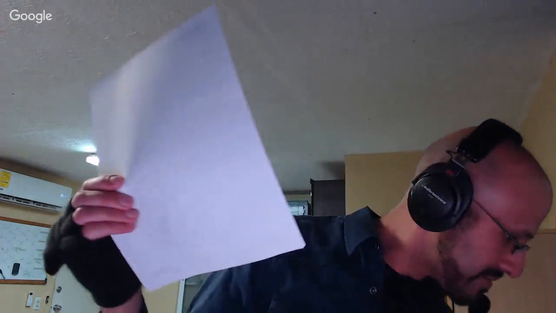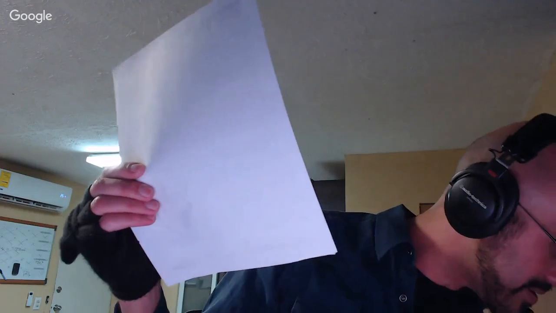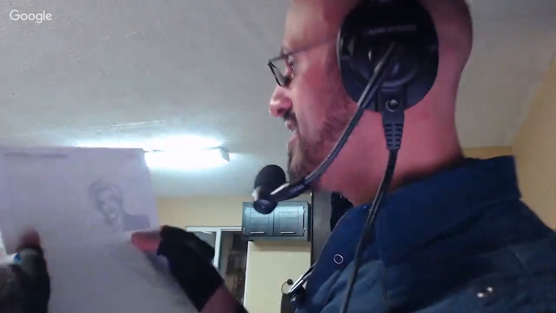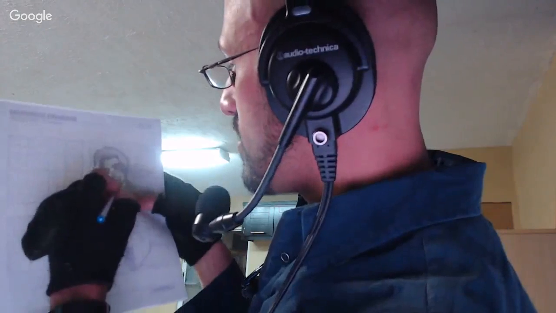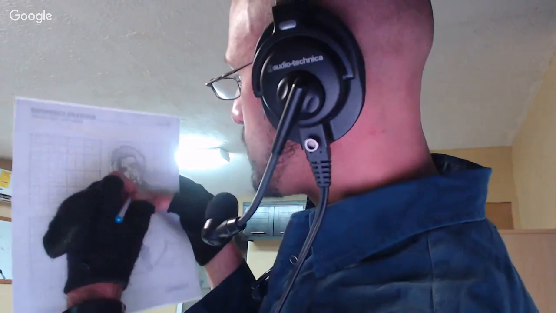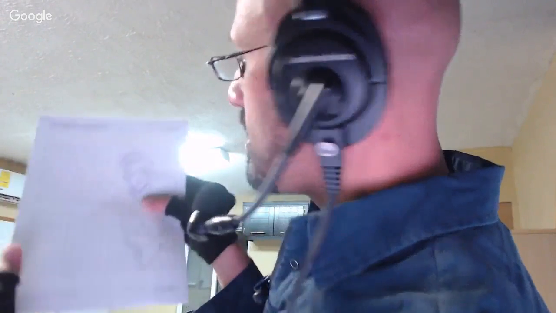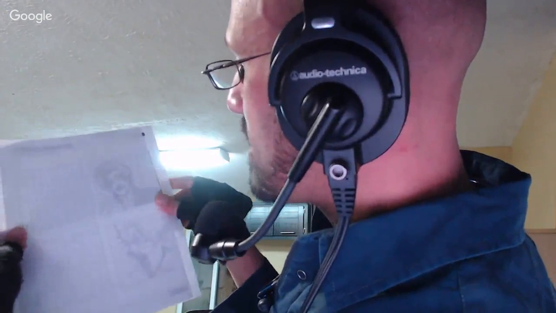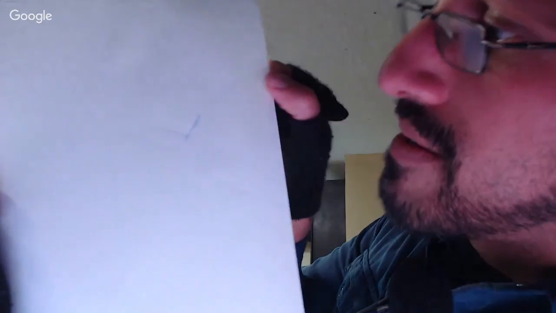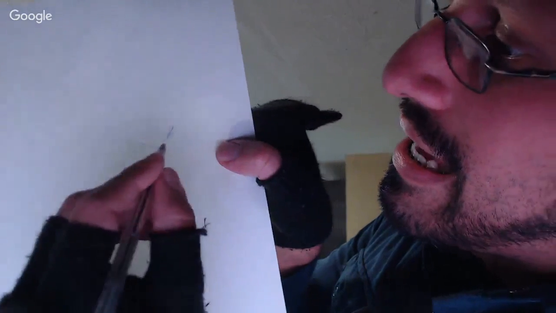I don't have a pencil, but I'm gonna take my pen, and then I can start doing this analysis. For example, I'm tracing the chin, so I just remove it and look. I don't know if you can see this, but I can see the angle here clearly.